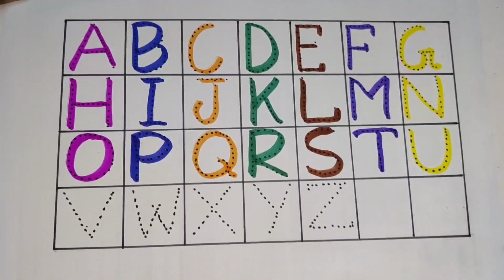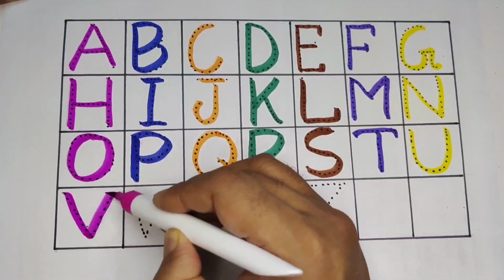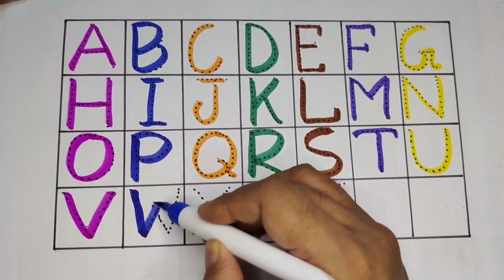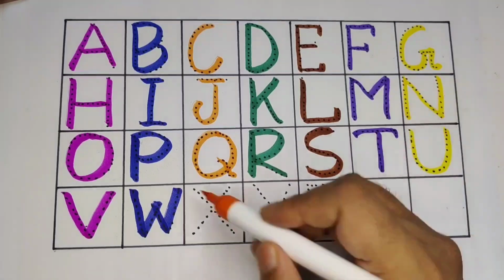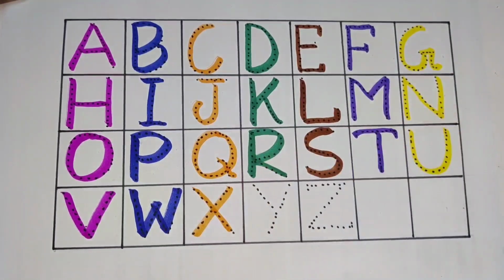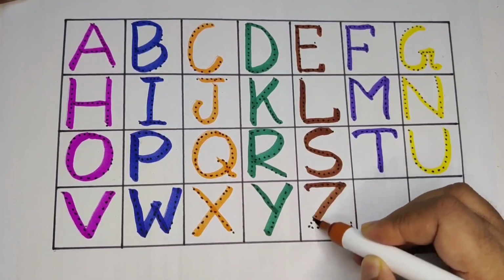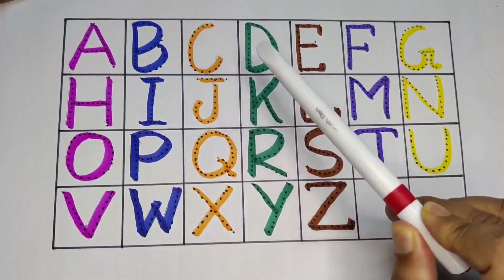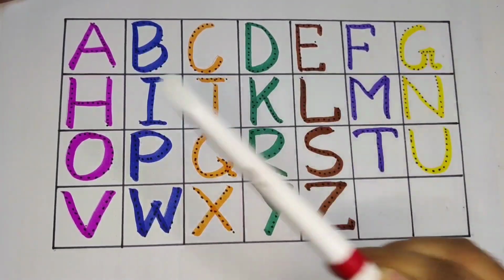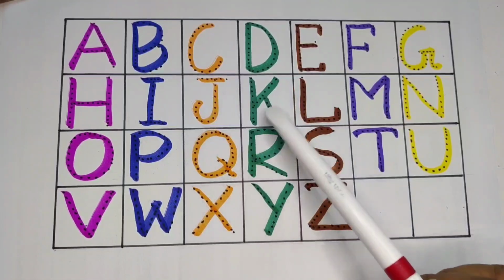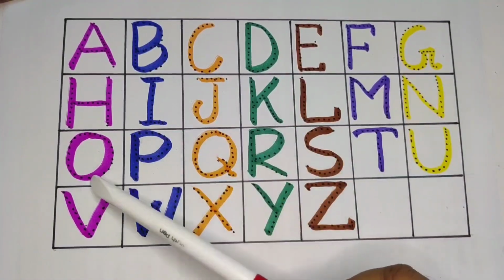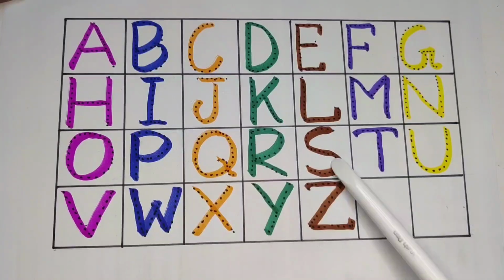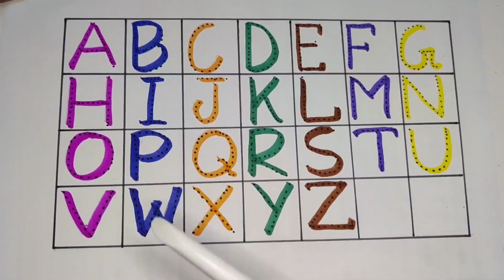U, V, W, X, Y, Z. What did you learn? A, B, C, D, E, F, G, H, I, J, K, L, M, N, O, P, Q, R, S, T, U, V, W, X, Y, and Z.